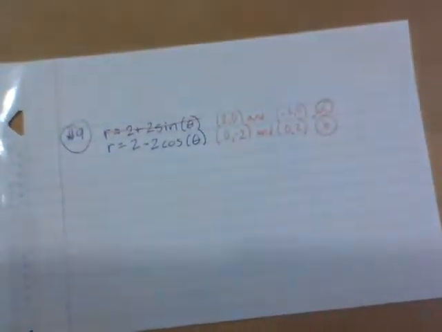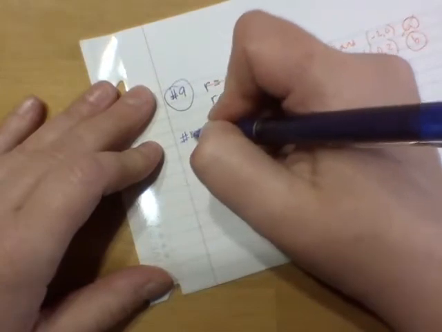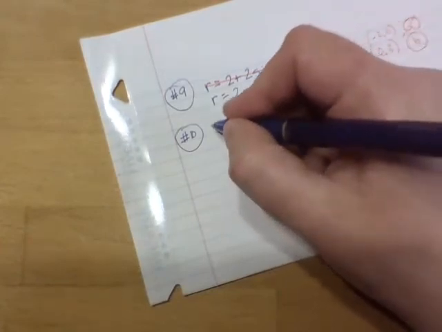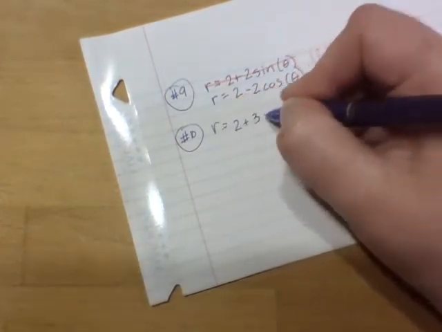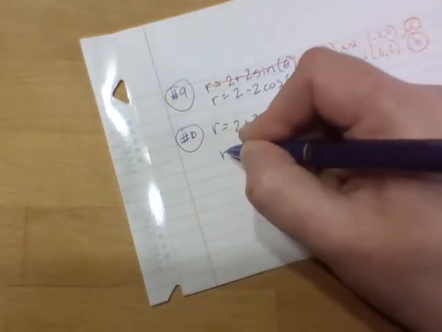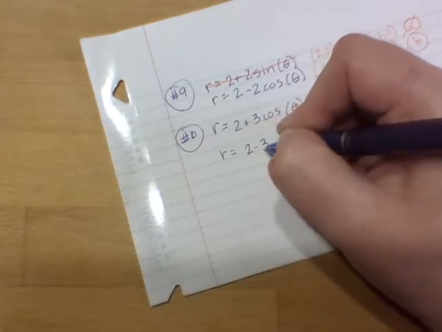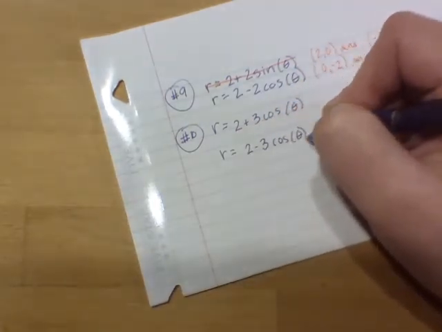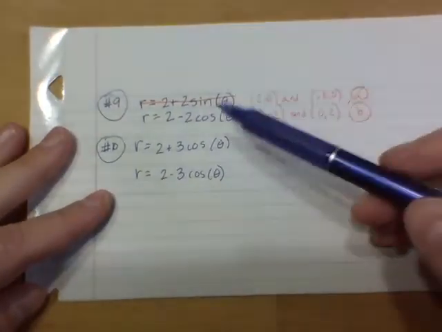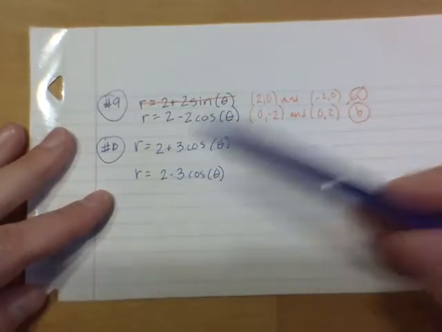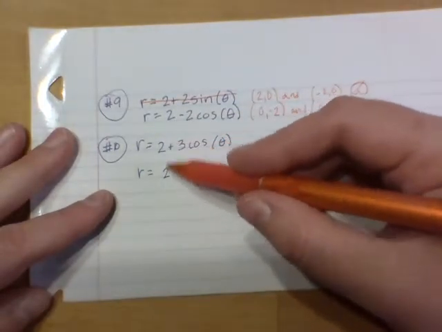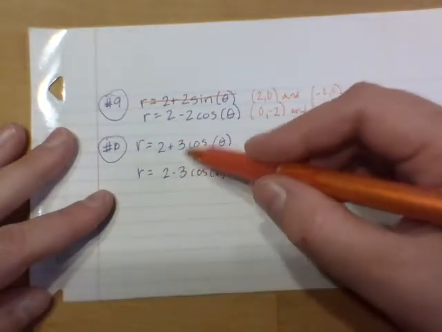So the next piece is number 10. And in number 10, we are given the option of having the equation r equals 2 plus 3 cosine of theta, or r equals 2 minus 3 cosine of theta. And as I just mentioned, there's kind of a few things going on here, but notice that we have a positive or a negative. And so we still have this option of all of the intercepts being 2 or negative 2, so that's not really going to change, but this part changes.